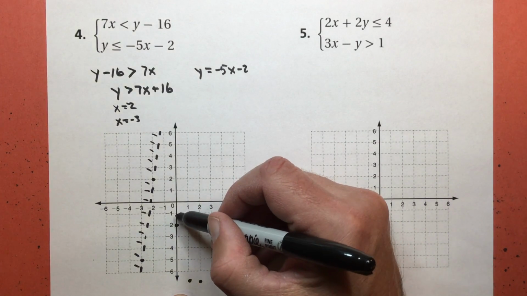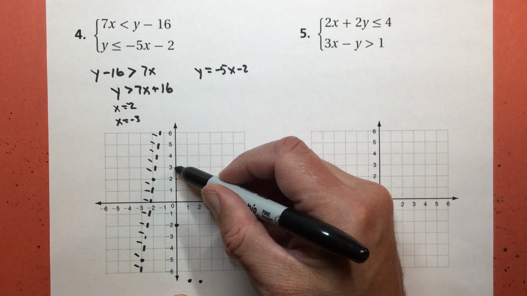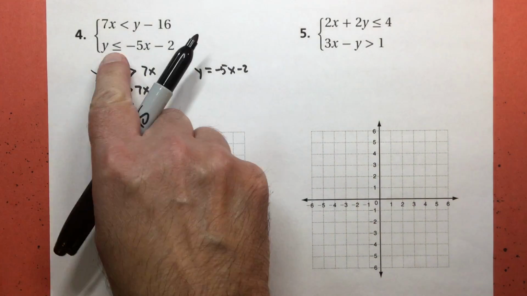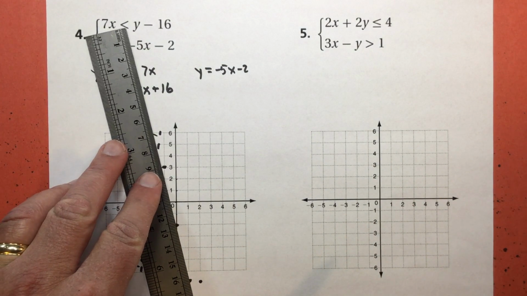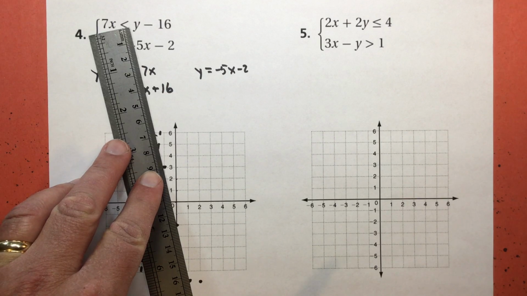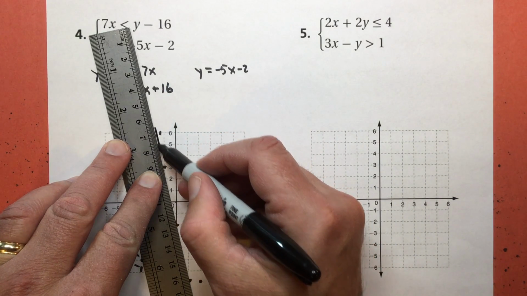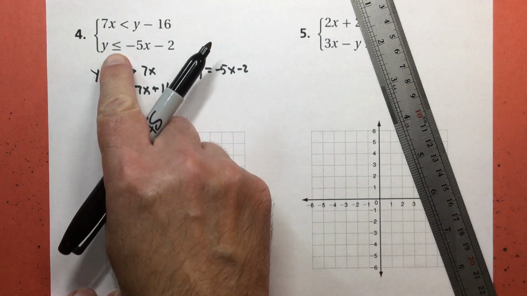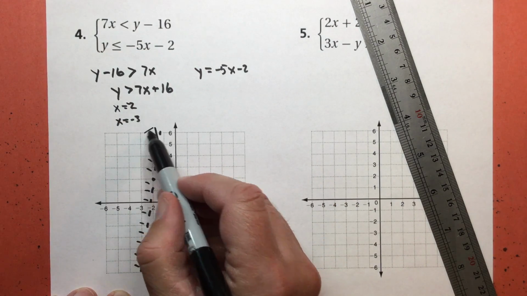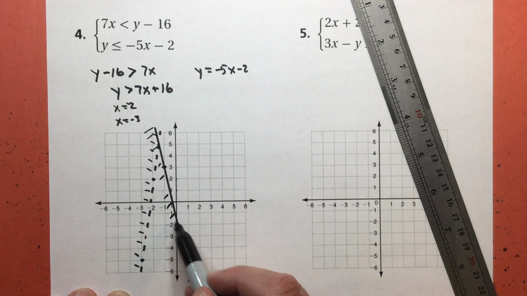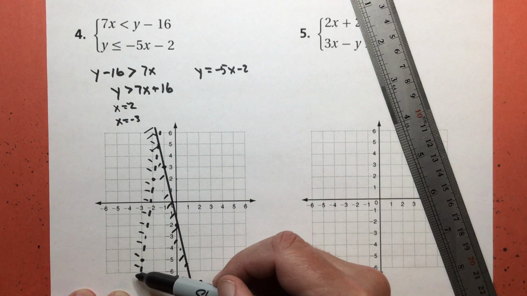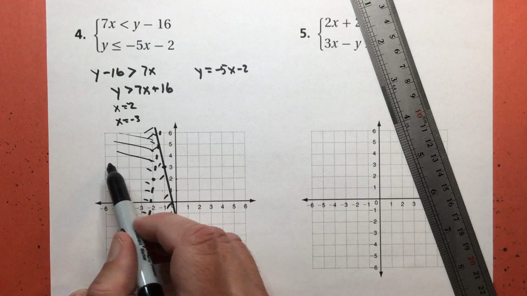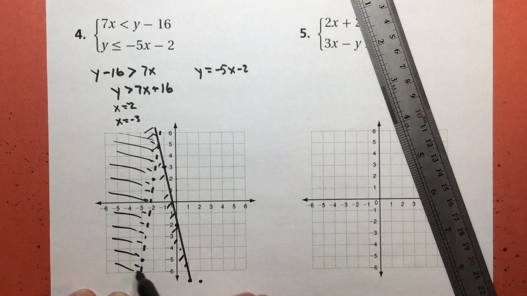I can also go the other direction. 1, 2, 3, 4, 5, and left. So I'll try to draw that, and this one's going to be a solid line. Like so. Okay? And I know I'm going to shade below that. So the overlap is going to be above this boundary line, but below that boundary line, which is going to be this area over here.